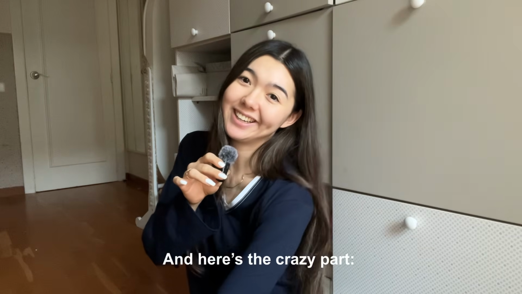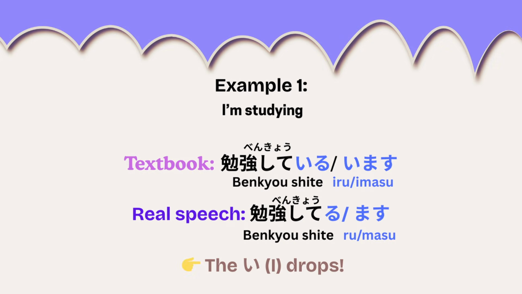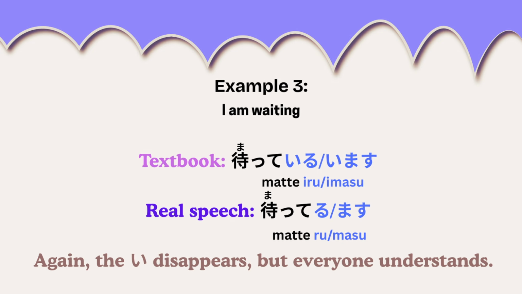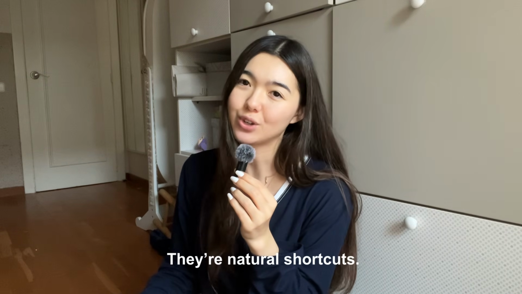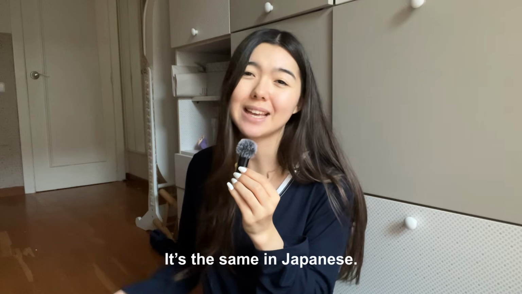And here's the crazy part. Japanese even omits inside verbs. Example number 1. ている to てる. For example, textbook style, 勉強している, 勉強しています. In real speech, we say 勉強してる, 勉強してます. The い drops. 食べてる, 食べています. 食べてます. 待っています. 待ってます. These aren't mistakes. They are natural shortcuts. Just like in English, people don't say, I am going to, but I'm gonna. It's the same thing in Japanese.